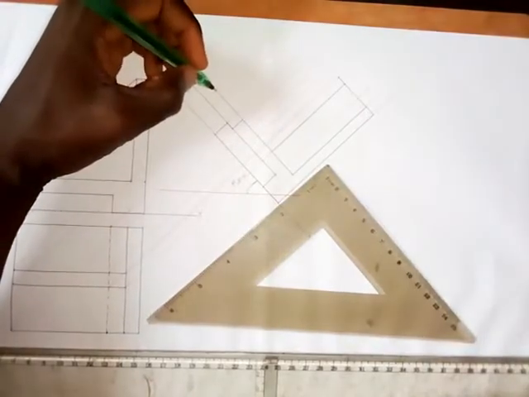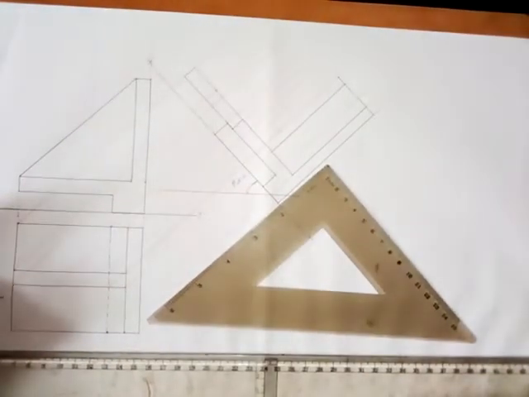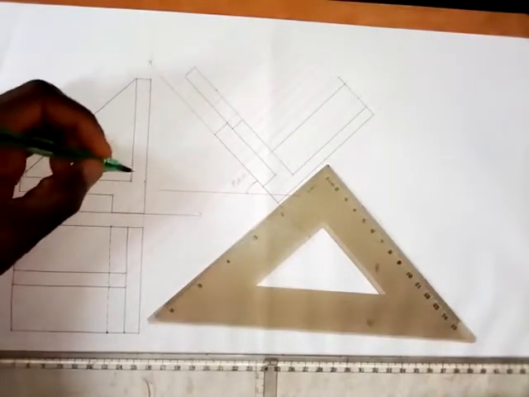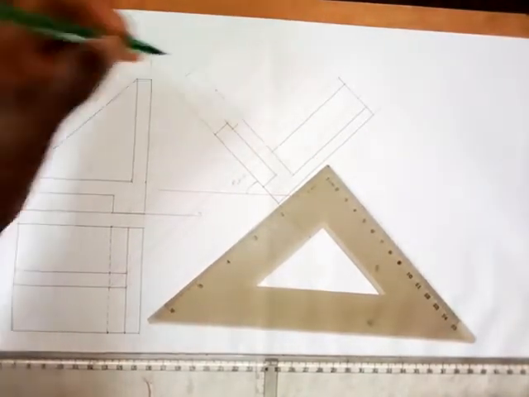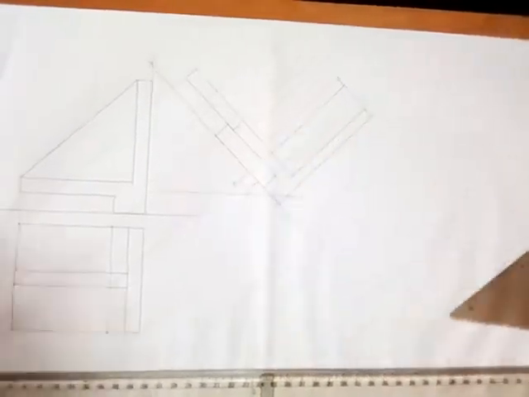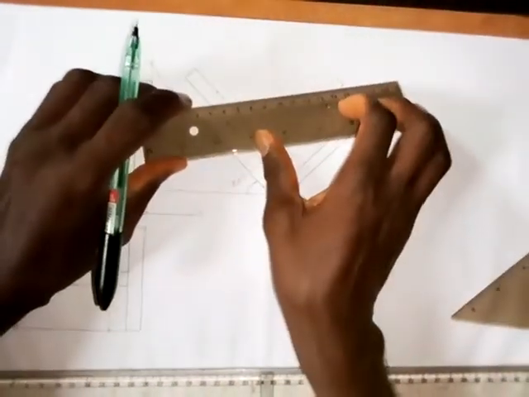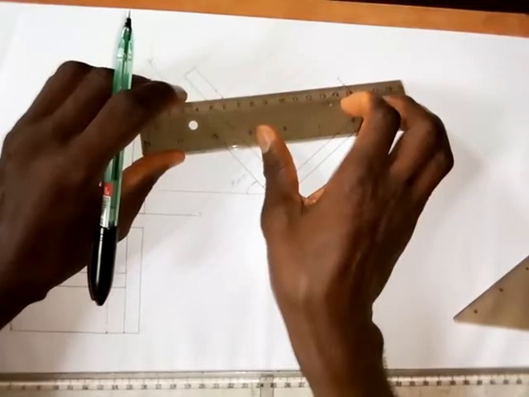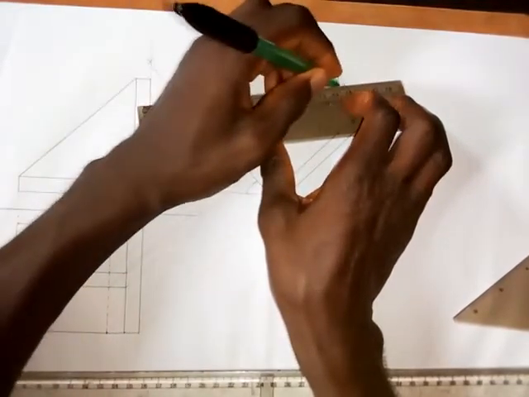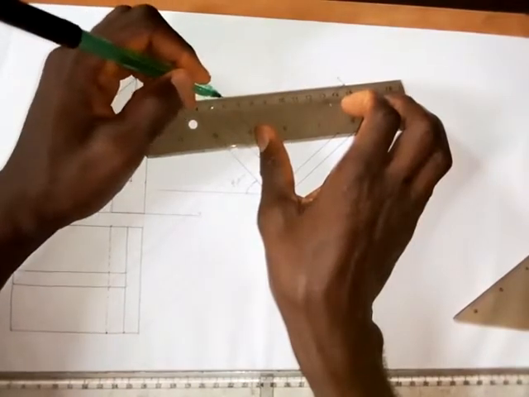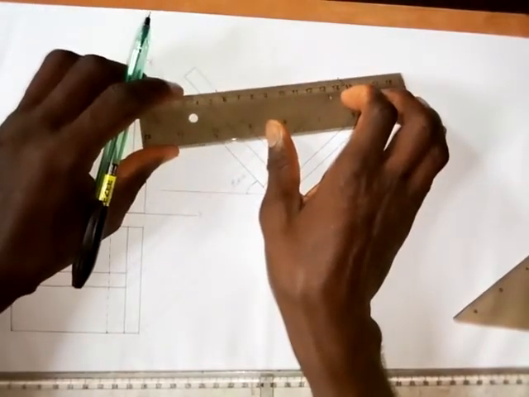So we have this point here. And also for this, I will follow this line. So we have this point like this. So what I need to do is that I will join them together. So I'm going to join this one. So I'll join this together like this. And I will also join this together.